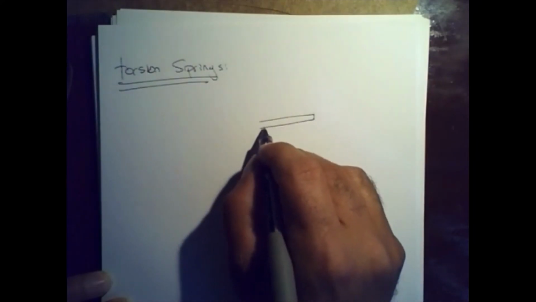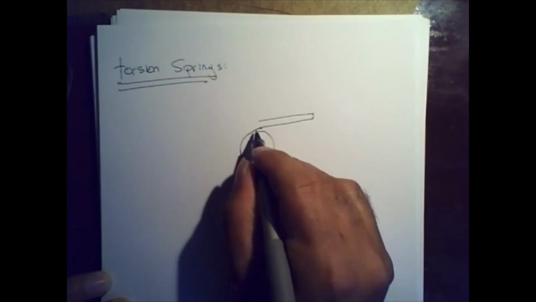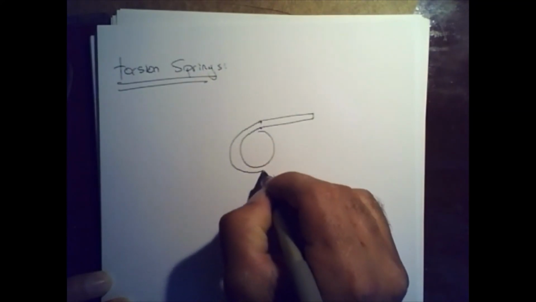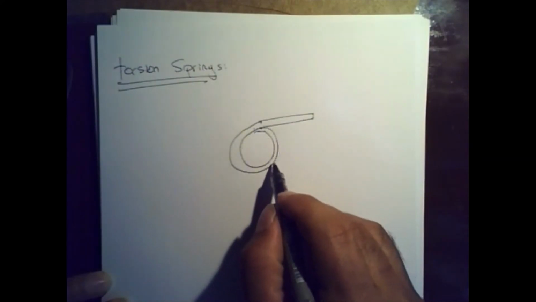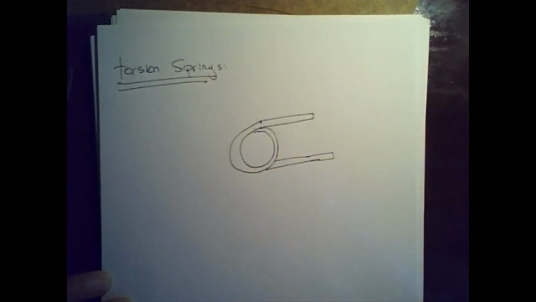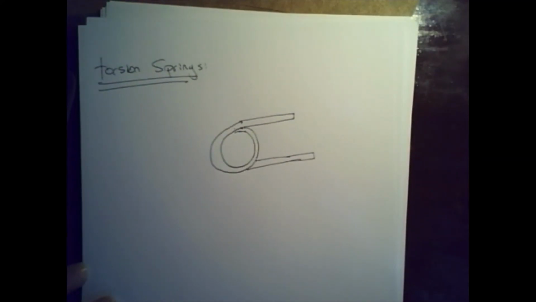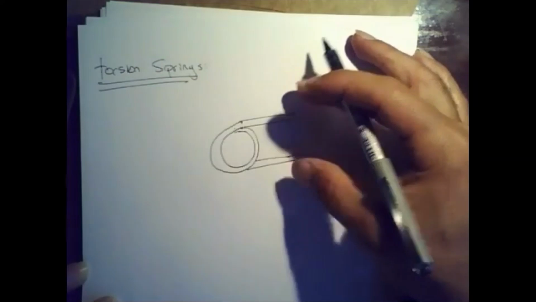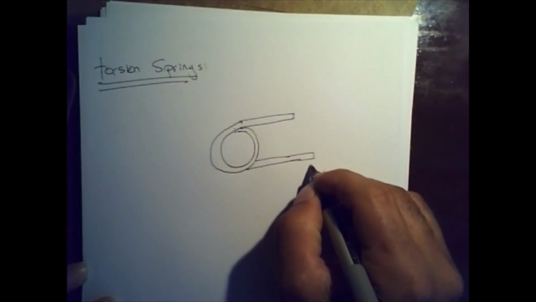The torsion spring is basically a wire that you wrap around multiple times. Then this end goes below this, and you wrap it up, and ultimately it comes out from below. You apply forces on it, and these forces are going to develop stresses in it.